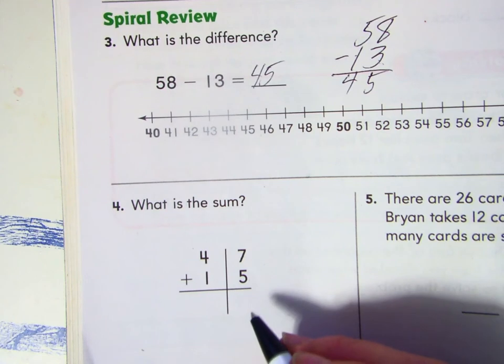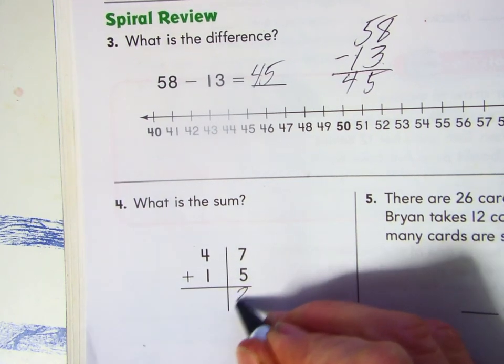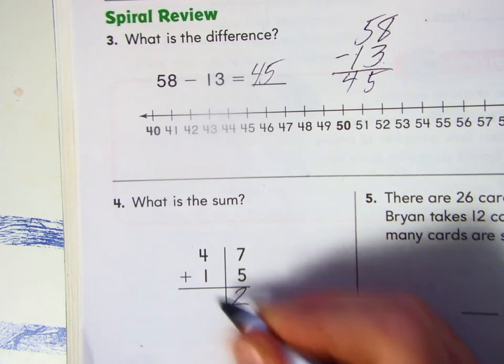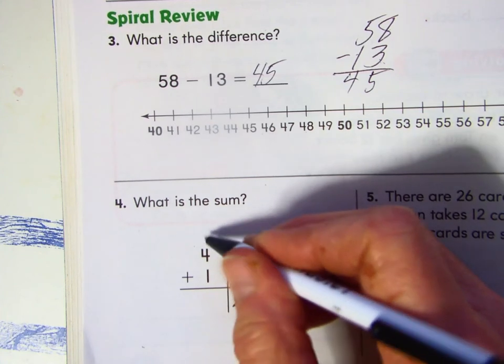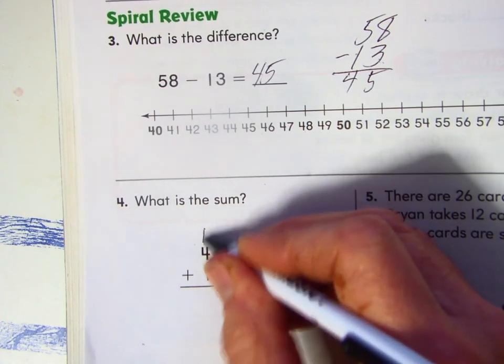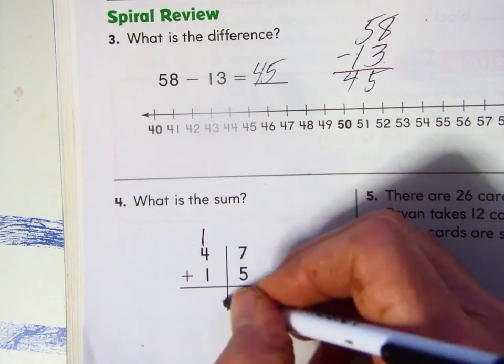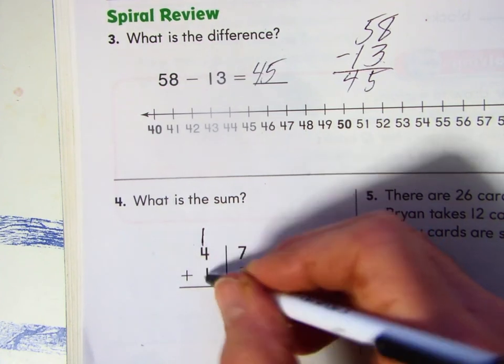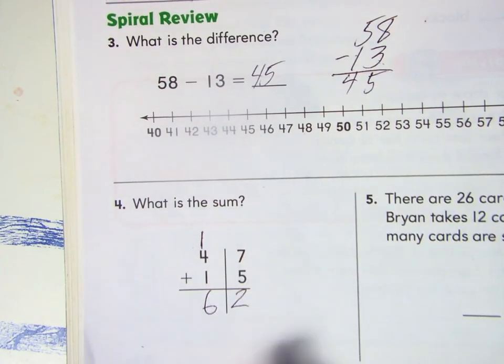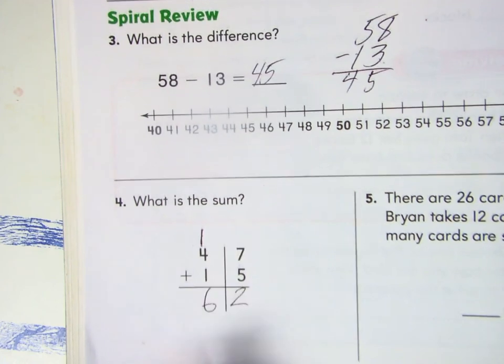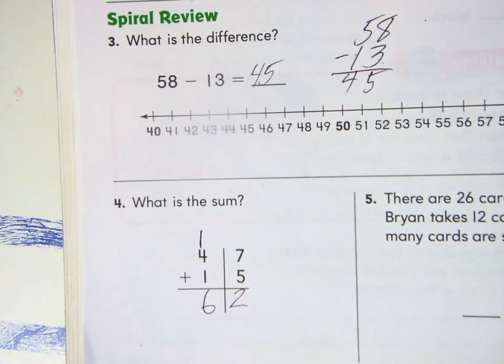12. What do we do? We only can write the 2. Pero a la 1 de 12 tenemos que cargar porque es una decena. We carry the 1 and put it up there. 4 and 1 is 5 and 1 is 6. 62. Did you beat me? Did you get 62? If you did, great job.